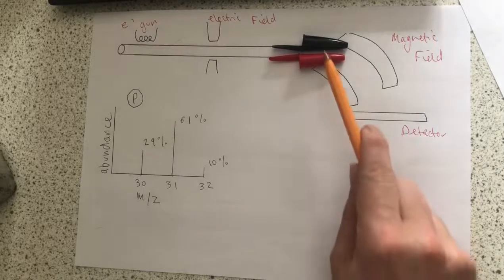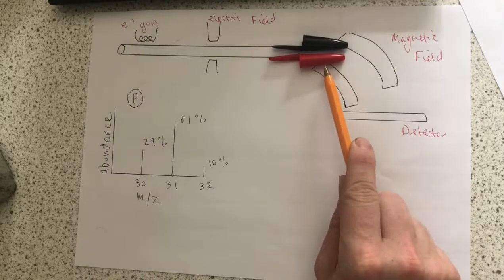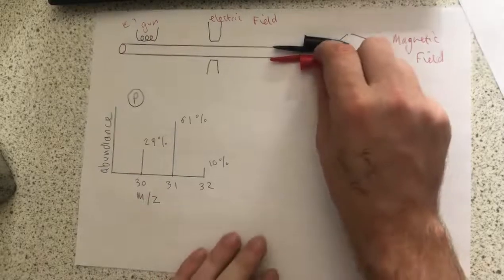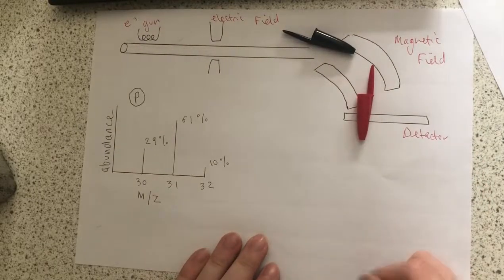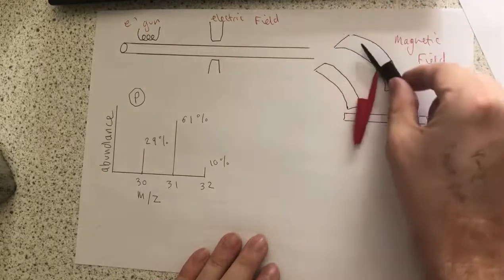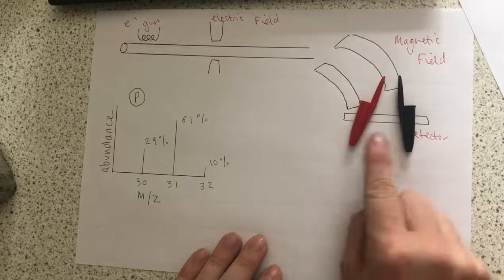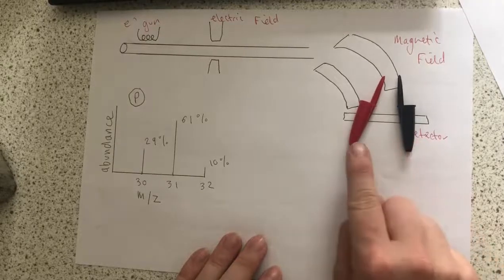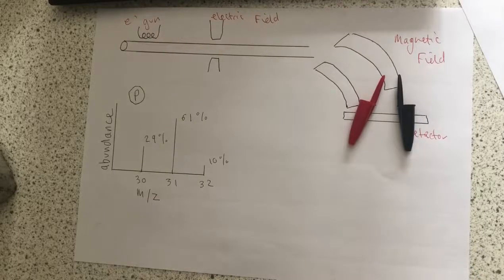So let's say I've got 2 different isotopes, and let's say my red isotope is lighter. It has fewer neutrons. That's going to get curved more by the magnetic field. Whereas my heavier isotope won't get curved as much, so it will hit the detector at a different spot. And that allows the machine to determine the relative mass of your isotopes.